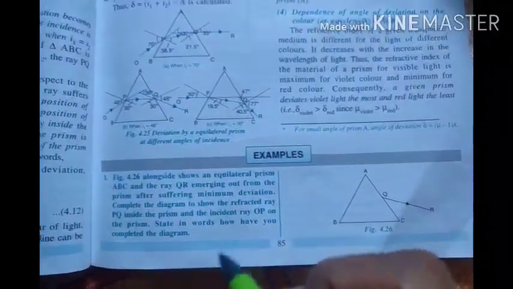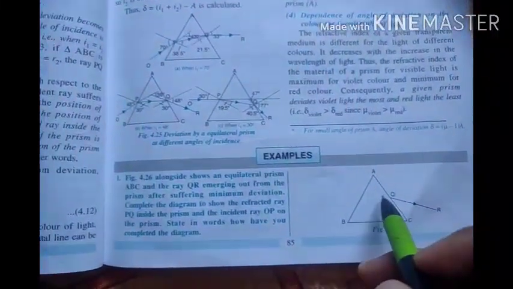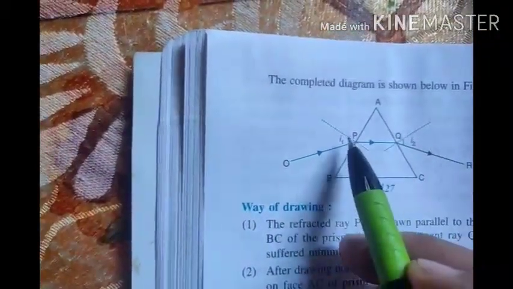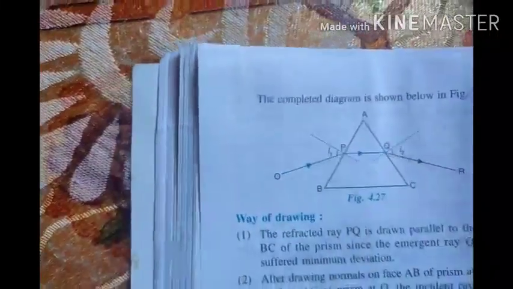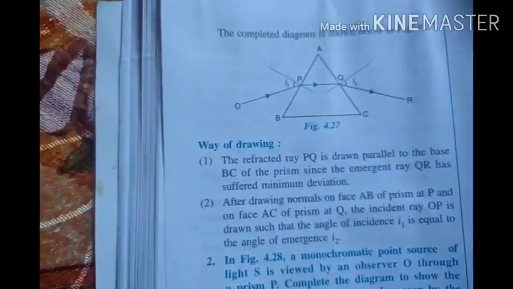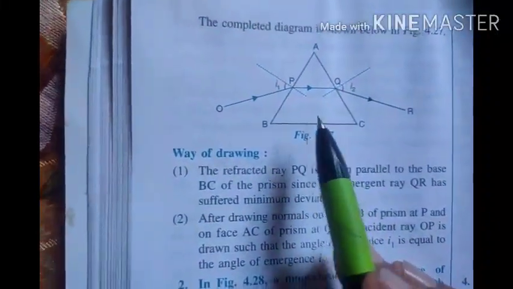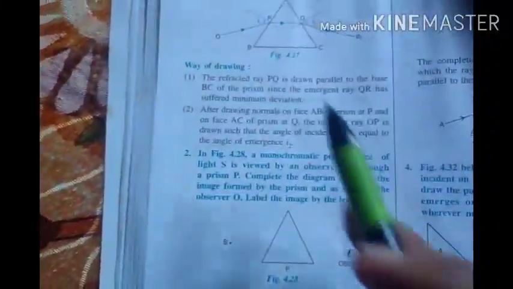Since the ray suffers minimum deviation, the refracted ray has to be parallel to the base. So when you complete the figure, the refracted ray PQ has to be parallel to the base, and OP has to be drawn such that this is normal and this is normal. The angle of incidence I1 and the angle I2 have to be equal. Then only the angle of minimum deviation takes place. So this is the answer, and this is the reasoning, as I told.